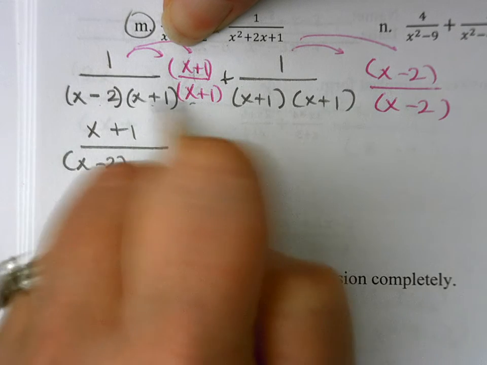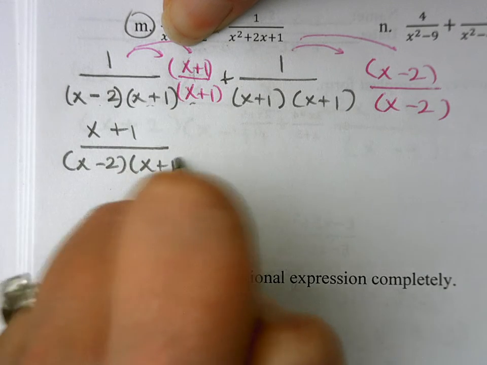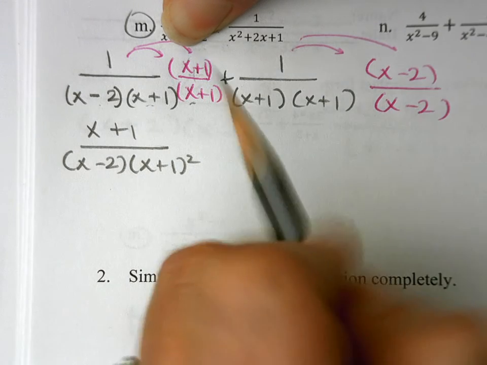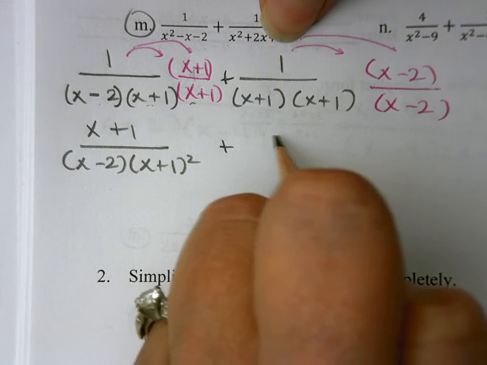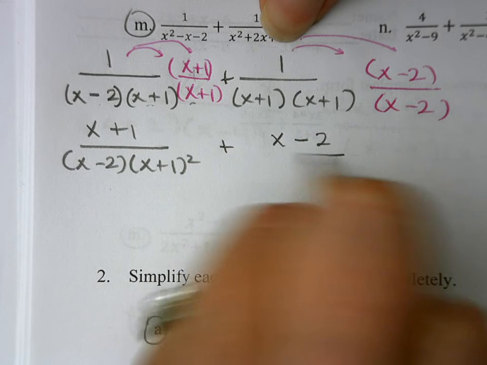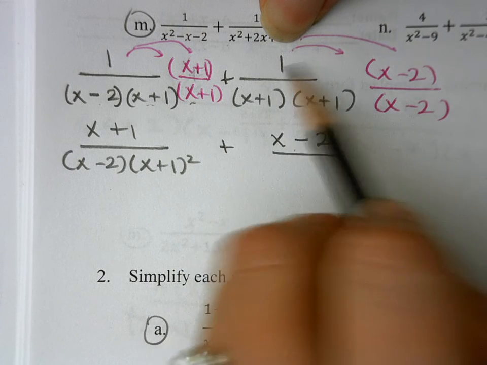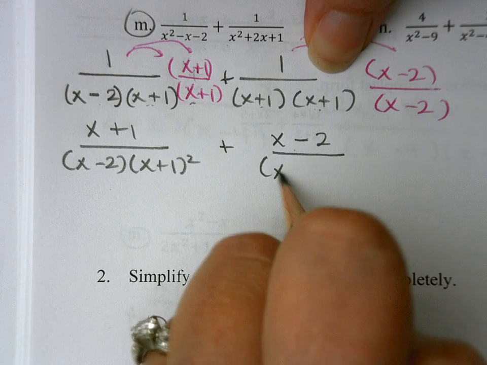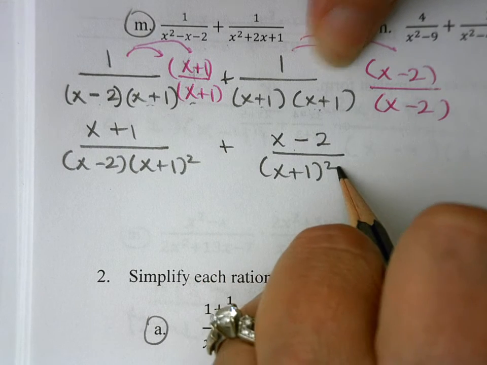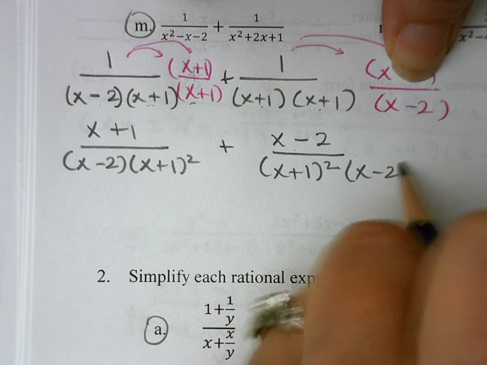So if I have 2 that are the same, I can write that as a squared, right? And then do the same here. So I'm going to distribute the 1 in. So 1 times x and 1 times negative 2. And then again, I have 2 x plus 1s. So I'm going to write it as a squared. And then x minus 2.